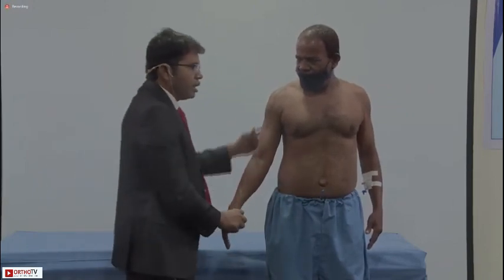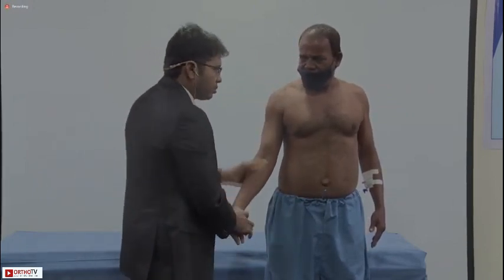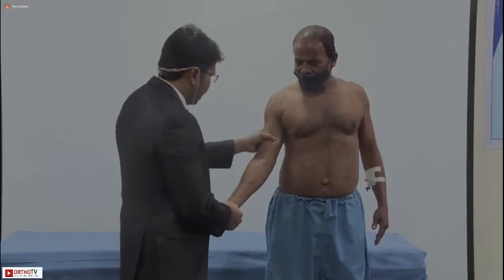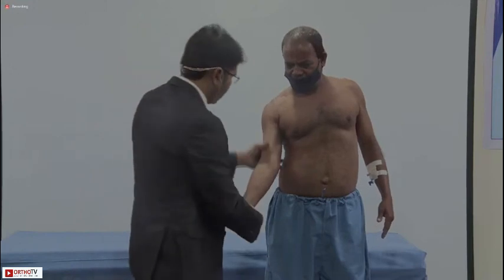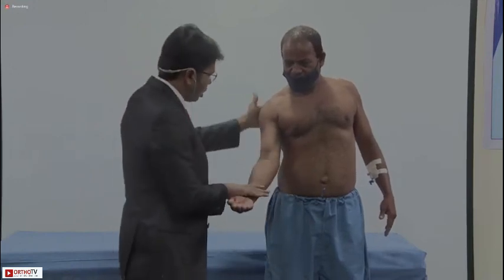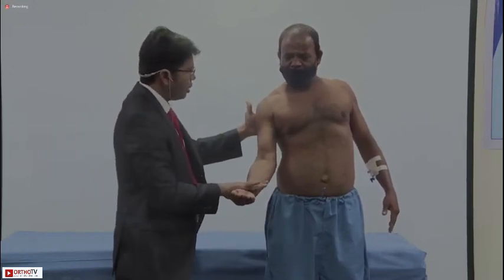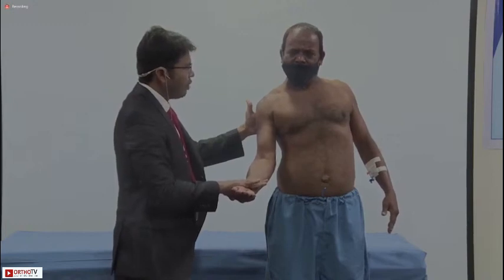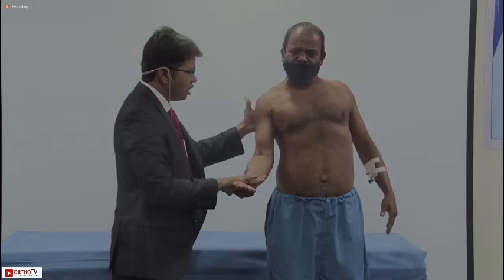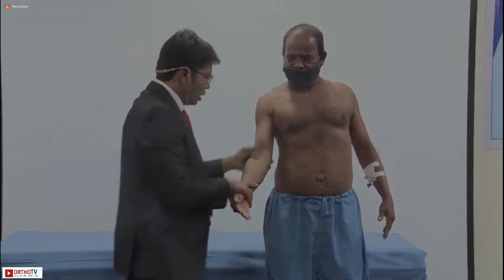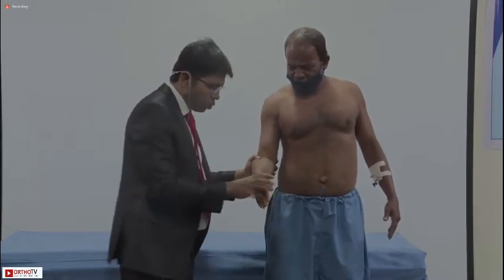Then I will check the test for bicep tendinitis. That is the Speed test. Hold like this. I will lift, you press down. Lift up. Pain. So you can check here, he's having the pain, which suggests the patient is having bicep tendinitis. That's the Speed test.